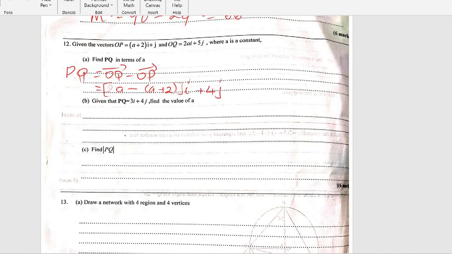And leaving our answer in terms of A, 2A minus A is A, then the A plus 2 minus 2 here is the constant. So all of that is (A minus 2)i plus 4j.